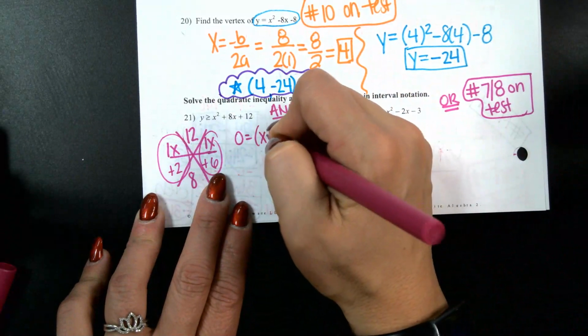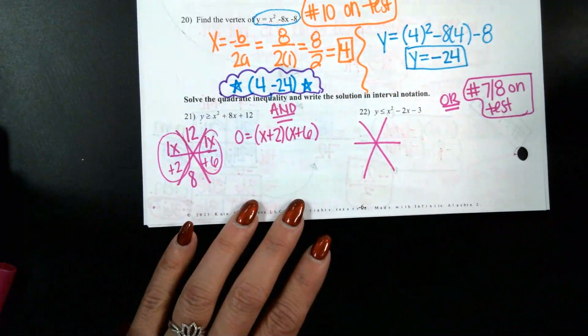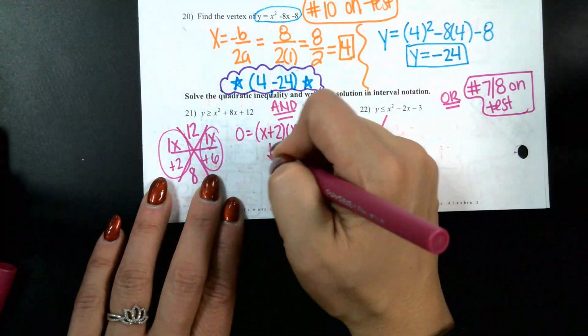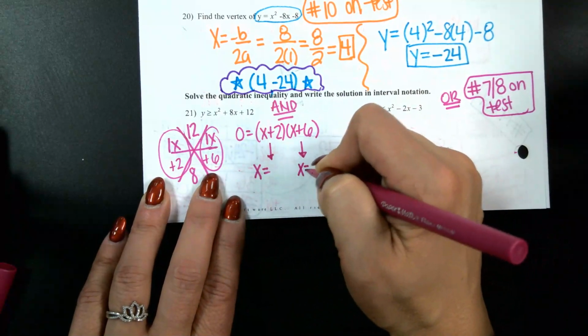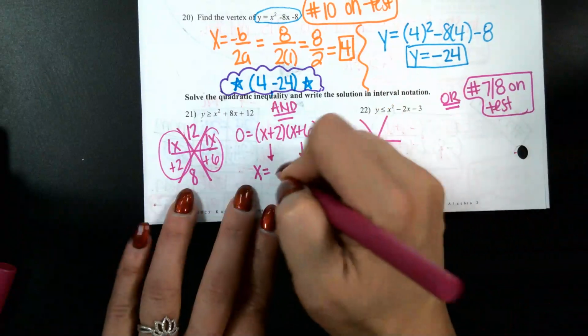So x plus 2 and x plus 6 in parentheses. And we would have to set those equal to 0, just like we always do. So then you guys should be able to just go straight to your two answers. If they're both positive in the asterisk, our two answers are both negative.